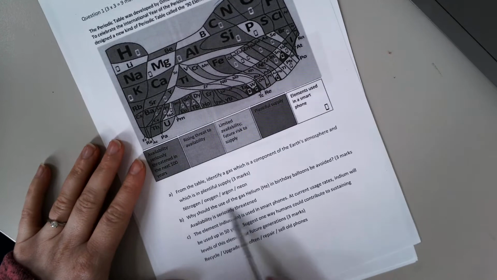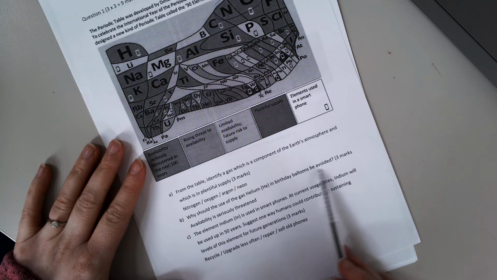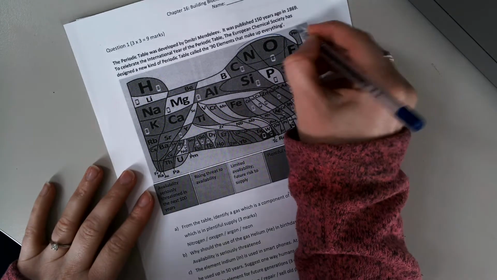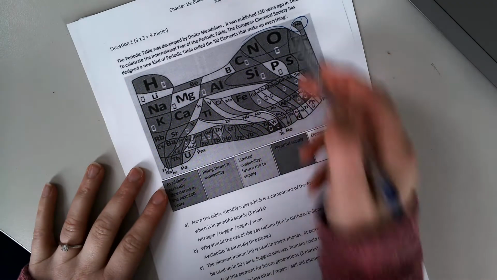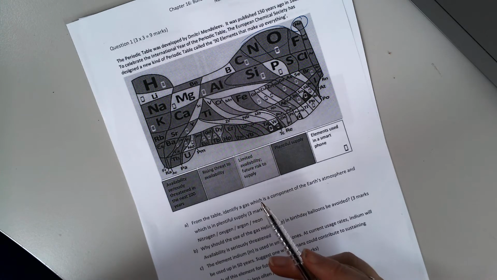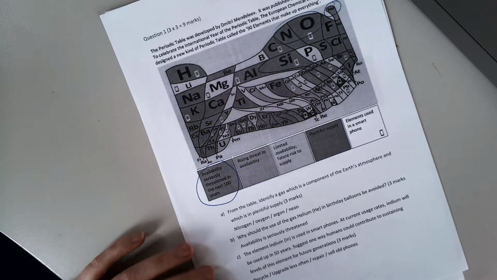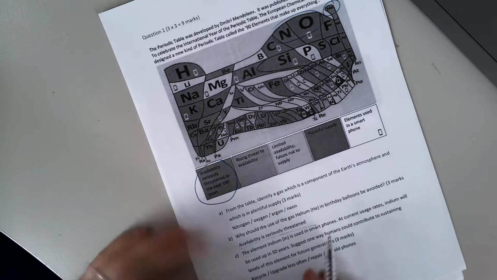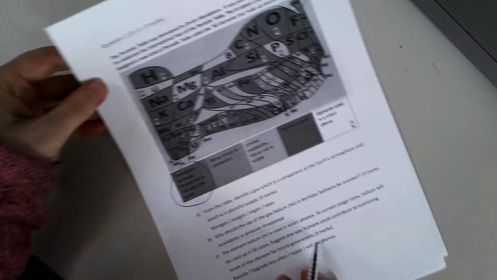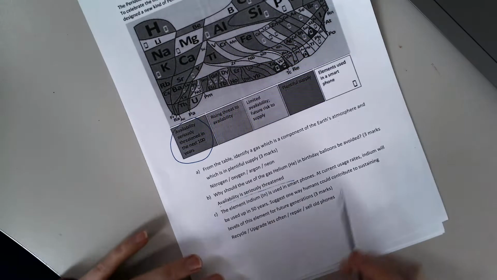Next, you're asked why should the use of helium in birthday balloons be avoided. So if I look at helium, this is what it is. And if I look at what colour it applies to, it's this. So the availability is seriously threatened in the next 100 years. So that's the answer there.